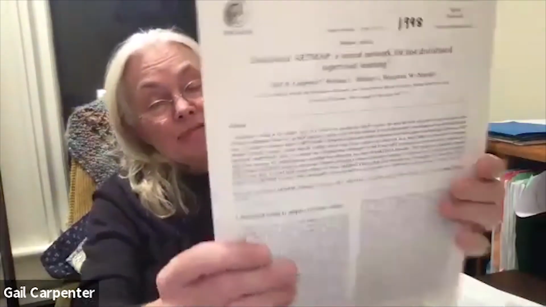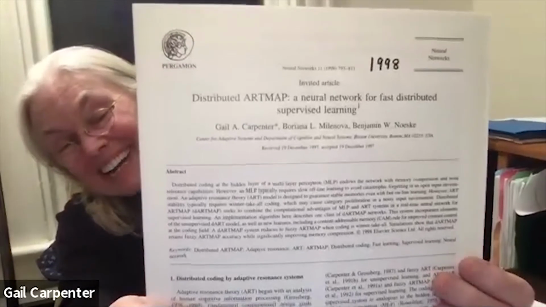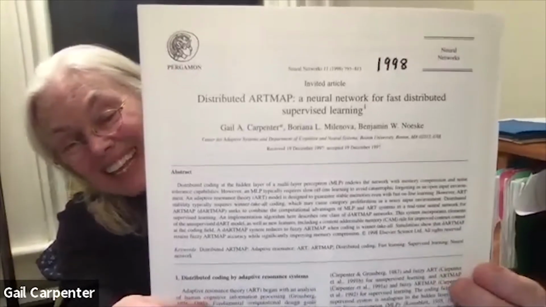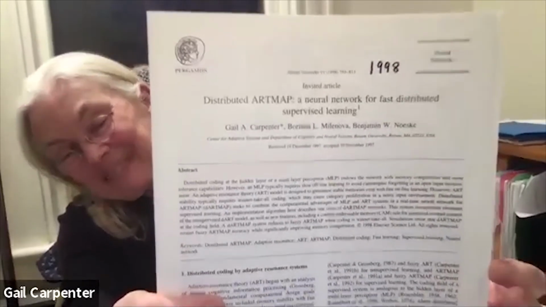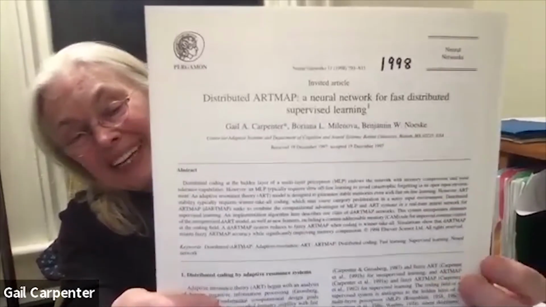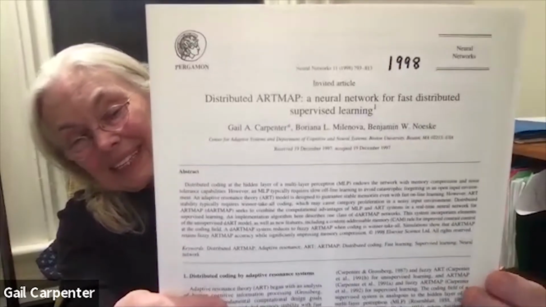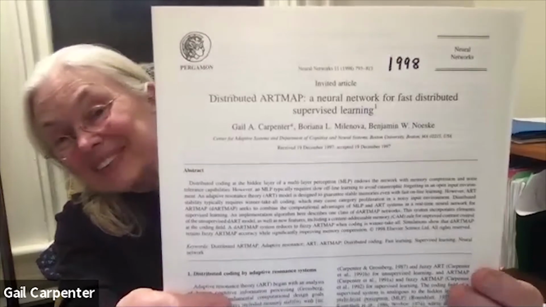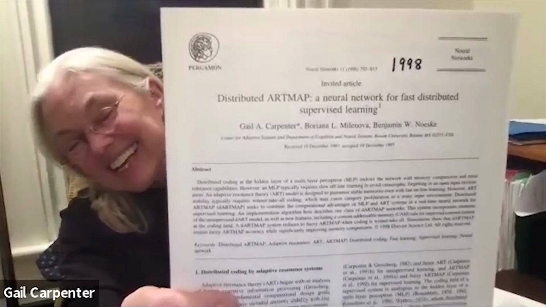Now, and then I also, of course, as we all do, worked with my students. Here were two of my wonderful students. This one, talking about women, I had a wonderful student named Boriana Milanova, and then another student named Ben Nowski, who did less, but he made good contributions too. But Boriana was a great student, and she went to work at Oracle, like so many of them. As I said, they didn't go into academia.